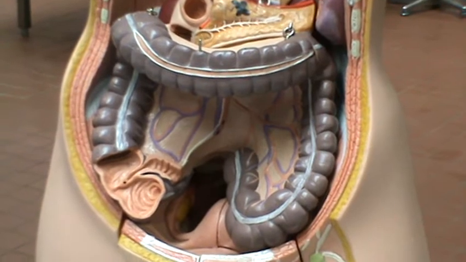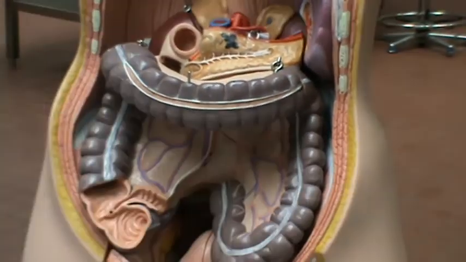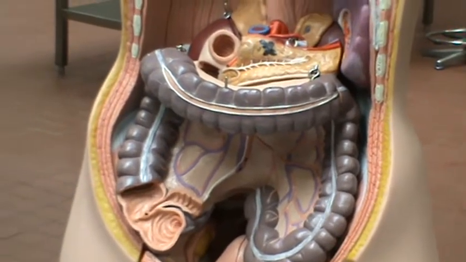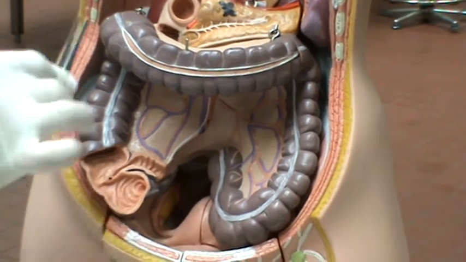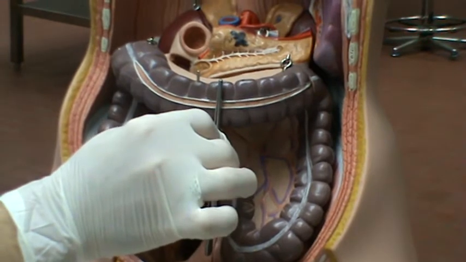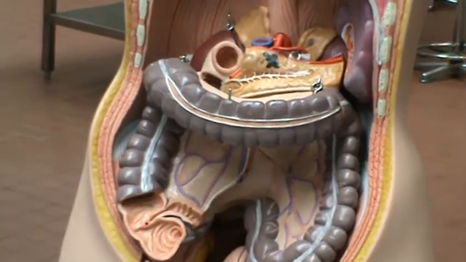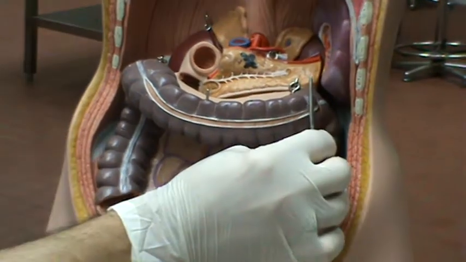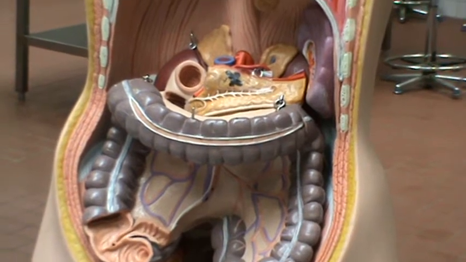But in detail, the proximal two-thirds of the transverse colon is supplied by which artery exactly? Middle colic, which is a branch from the superior mesenteric. But the distal one-third is supplied by the left colic artery, which is a branch from the inferior mesenteric.